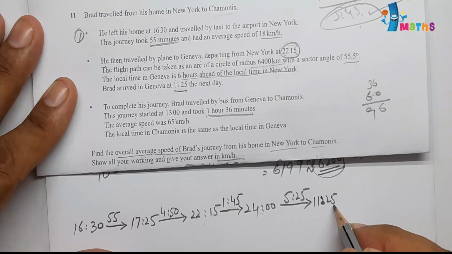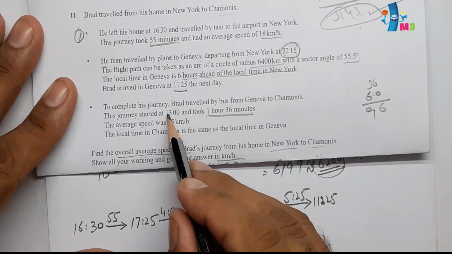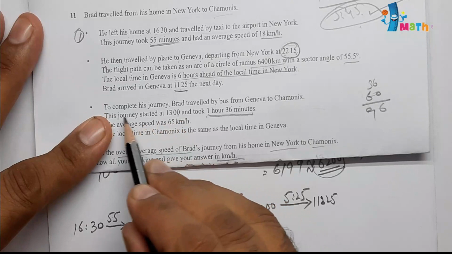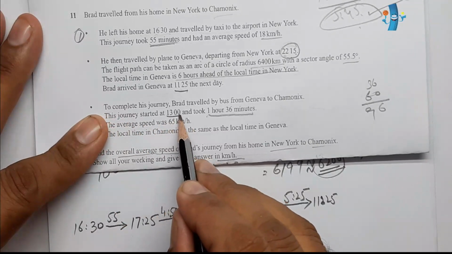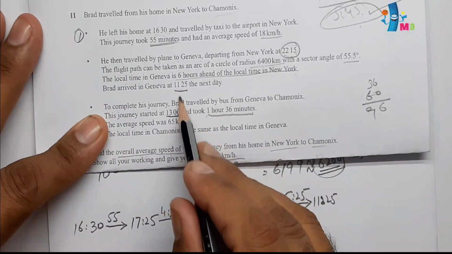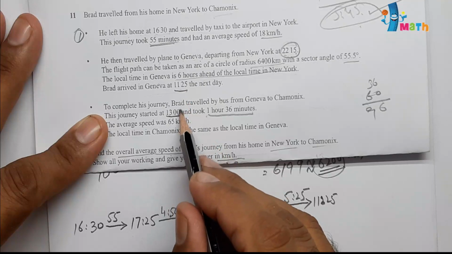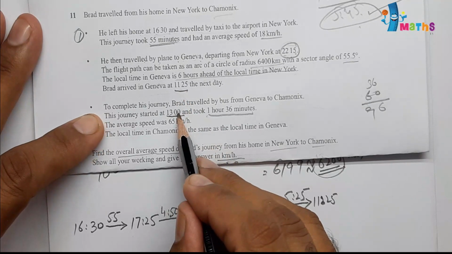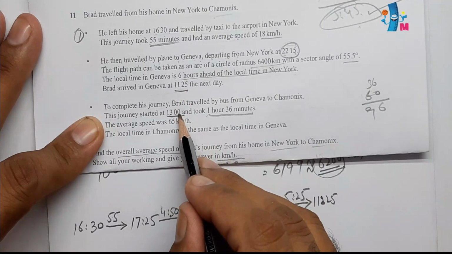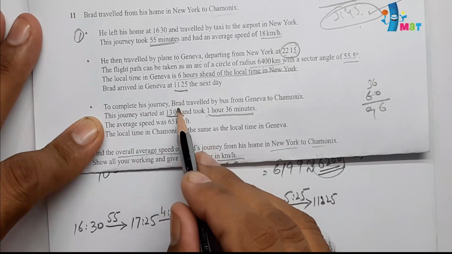So from 11:25 onward up to 13, this journey started at 13. So again there was a rest or time delay. Before starting the next journey there was a gap.